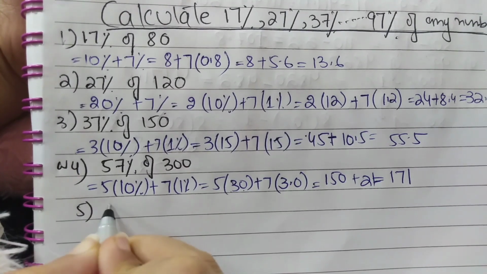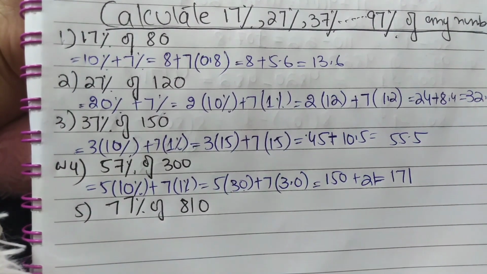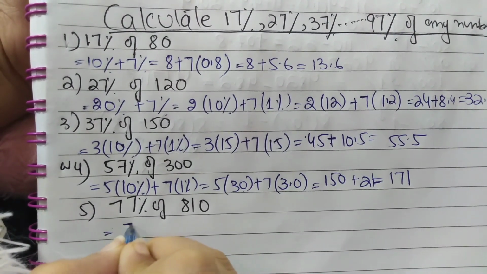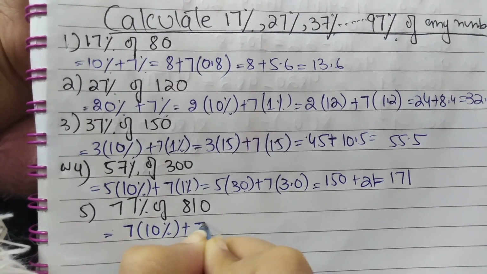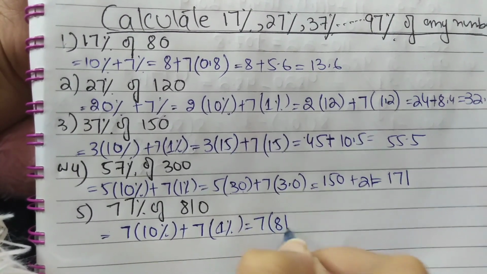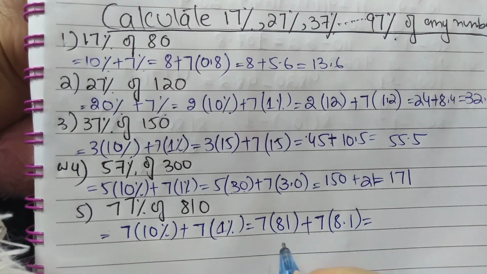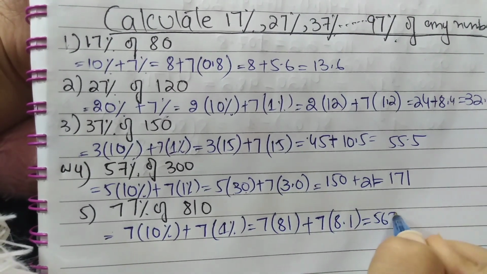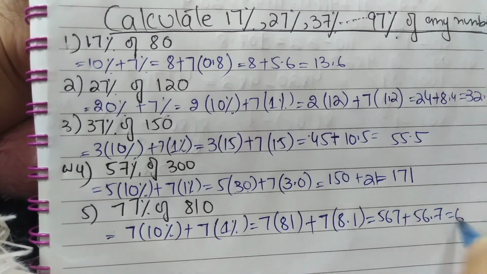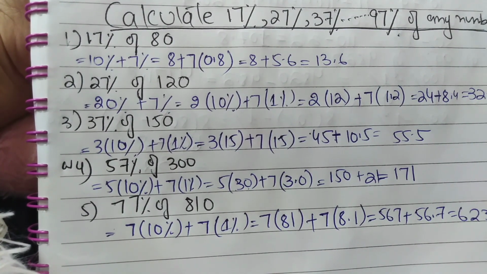Doing another example, 77% of 810. 77% can be written as 7 into 10% plus 7 into 1%. This is 7 into 81 plus, by placing point 2 digit from right, 8.1. By multiplying, 7 into 81 is 567. 7 into 8.1 is 56.7. So by adding both values, 623.7 is the 77% of 810.